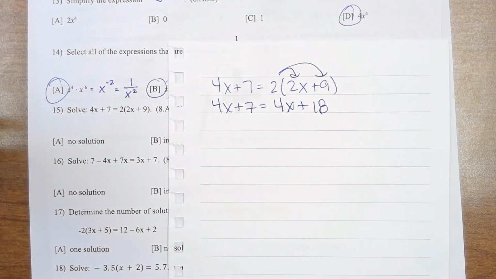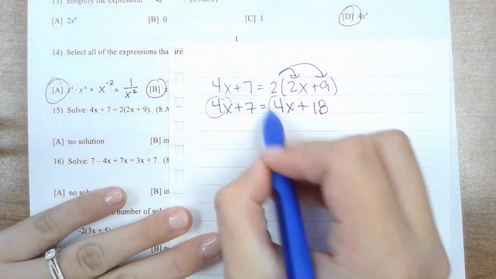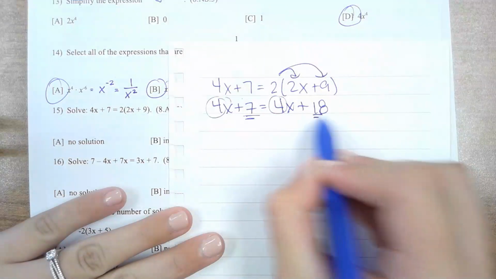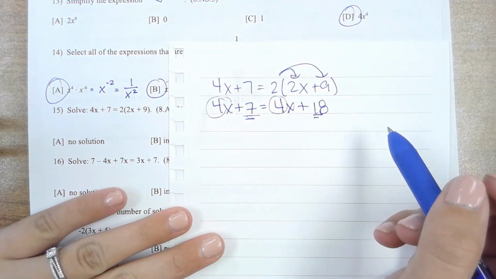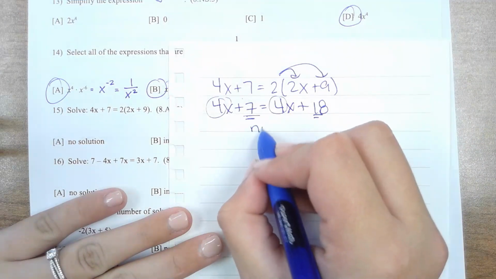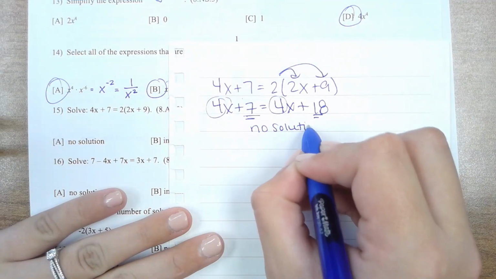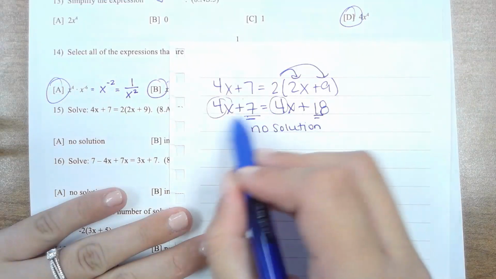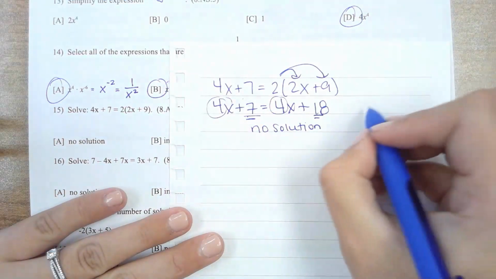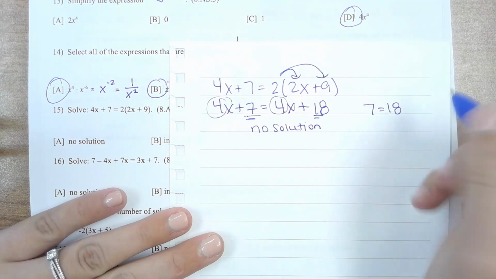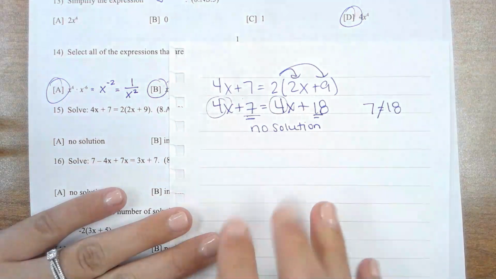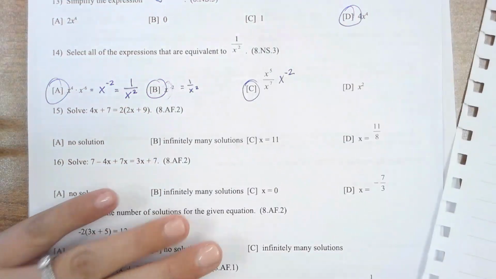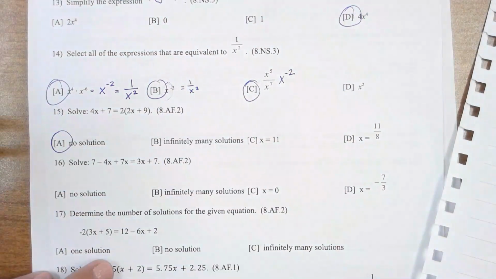And then I'm actually going to stop here because I notice that I have same coefficient, different constants. If I have same coefficient, different constants, that's your indicator that you're going to get no solution. And if you were to actually keep solving it, like if you were to subtract your 4x's on both sides, you would just be left with 7 equals 18, which is not a true statement. So we know that that is going to be no solution.